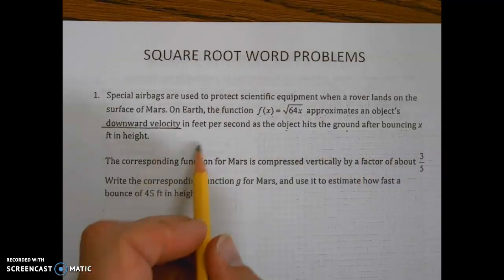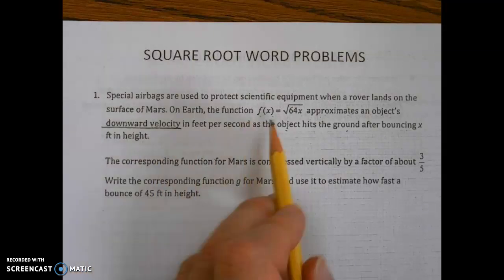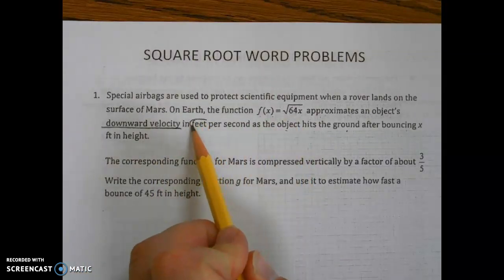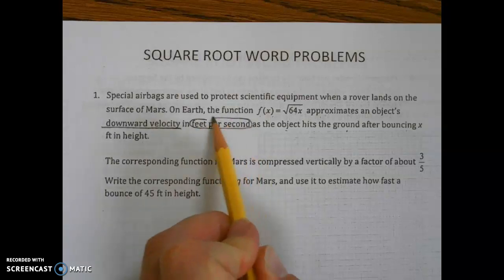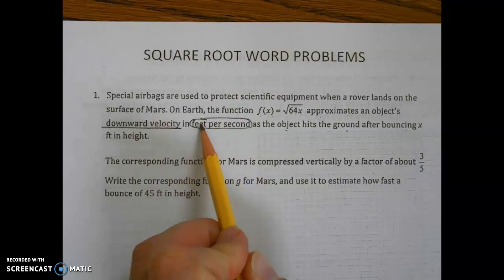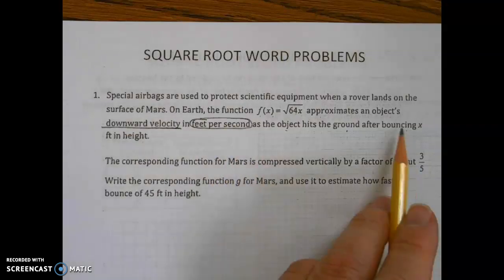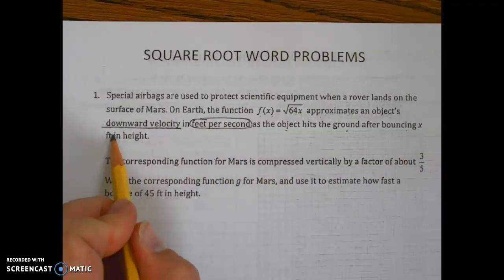It's always really important that we know what the variables mean when we read the problem. So again, the units here: downward velocity is in feet per second, and the bouncing height is in feet.